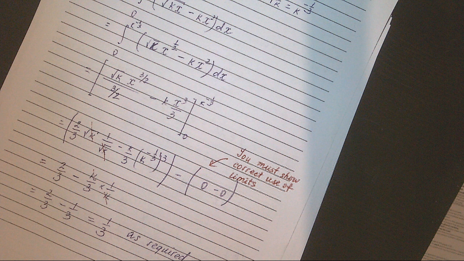Alright, then 14b. In 14b, we need to find the x-coordinate of the maximum turning point on the curve with equation f of 3x plus 5.